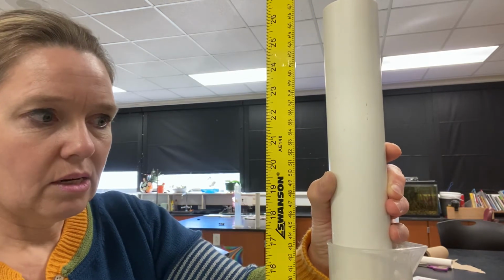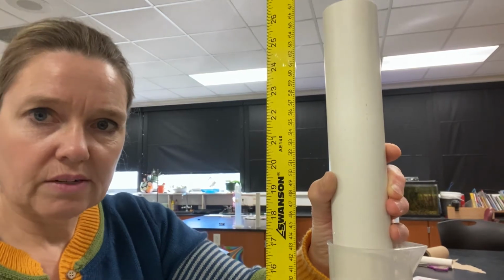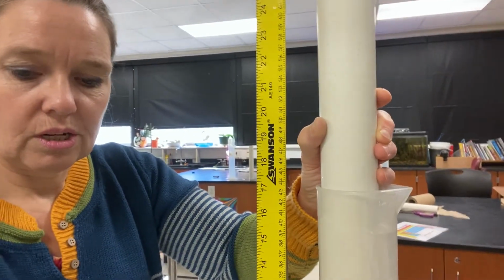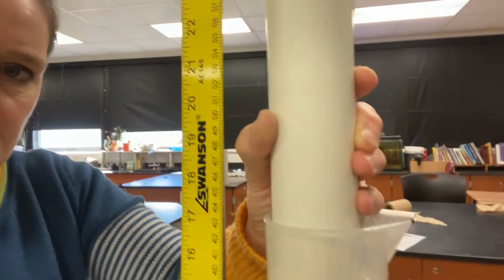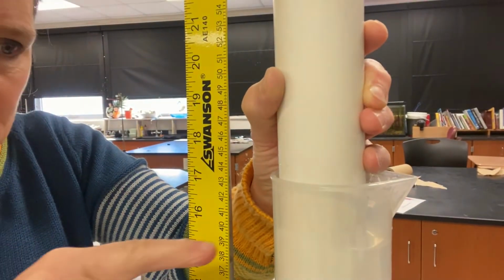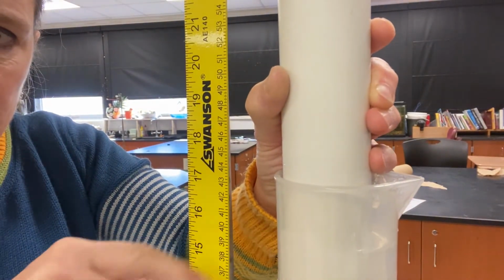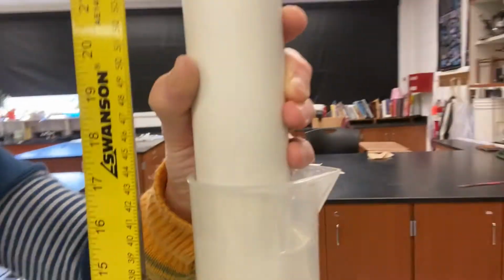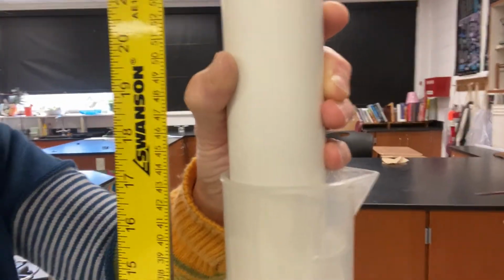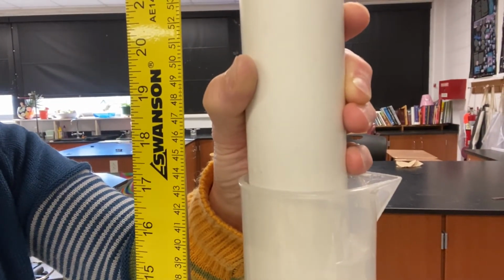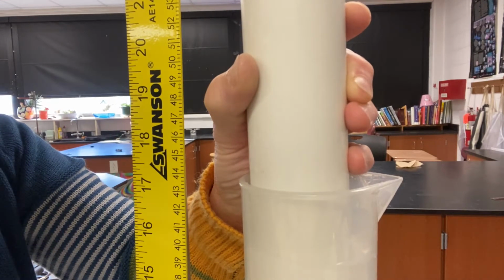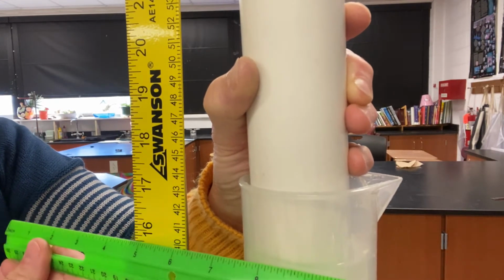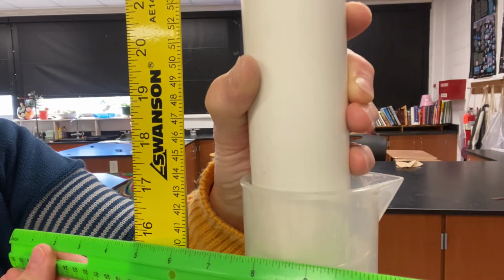Okay, now you have to read. So I have to drop this a little so you can see the bottom of the tube number. Okay, can you see the water level is right here? So you need to read the height of the bottom of the water level. Okay, so it's about right there.